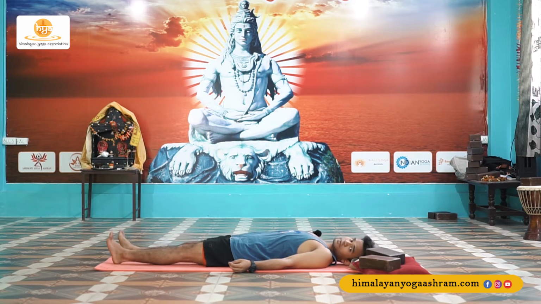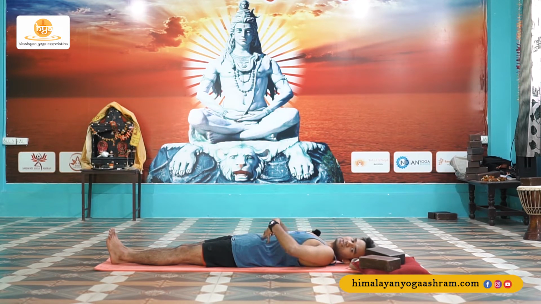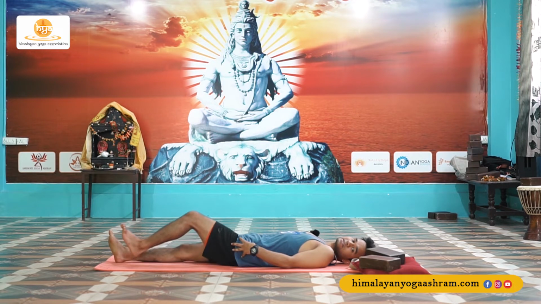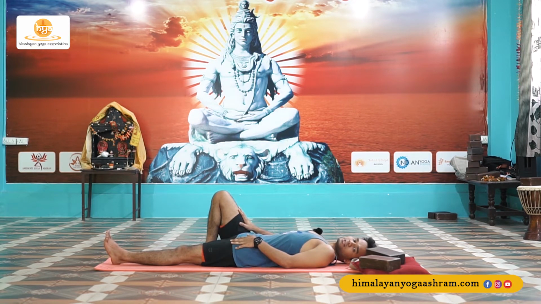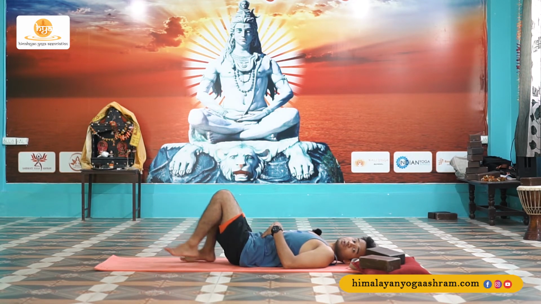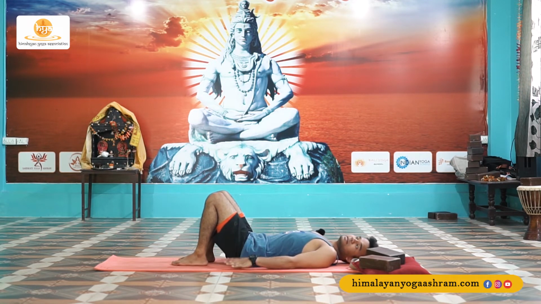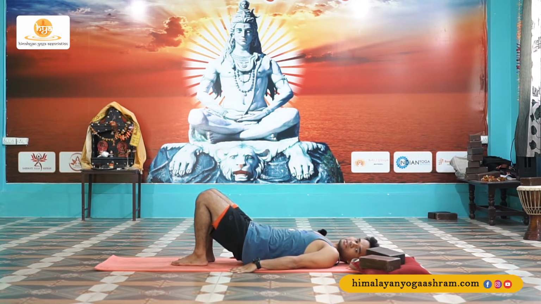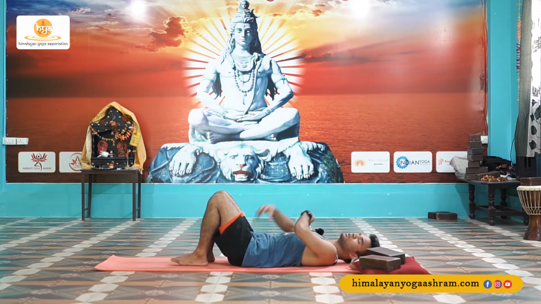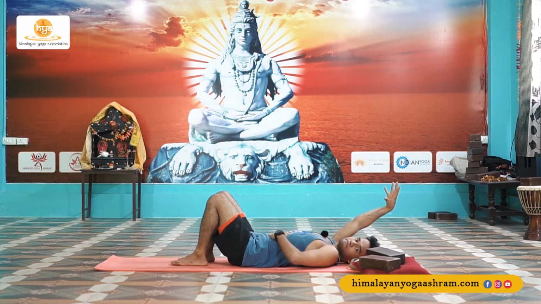From here, bring your feet together and you need to activate your core muscles very strongly. So firstly use your quad muscles to lift your legs up, then use your core muscles. You are using your forearms to press the floor and using your core muscles to lift the pelvis higher, right?